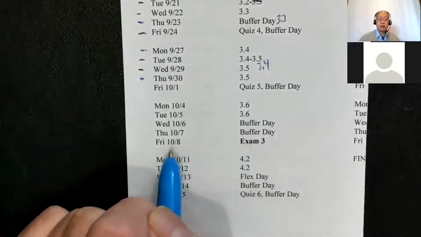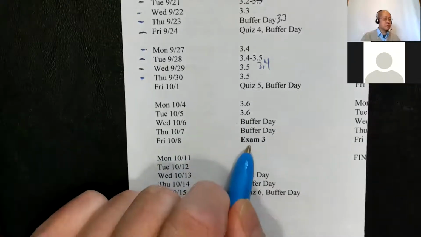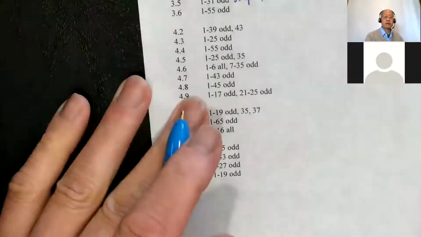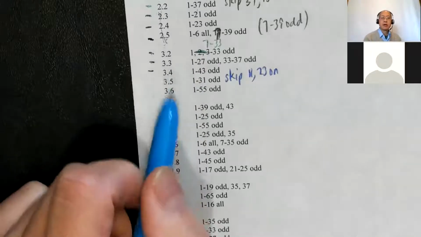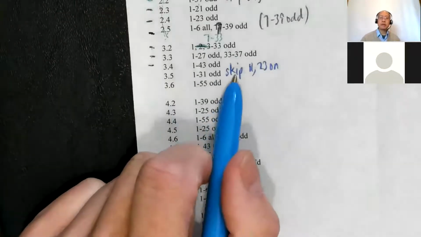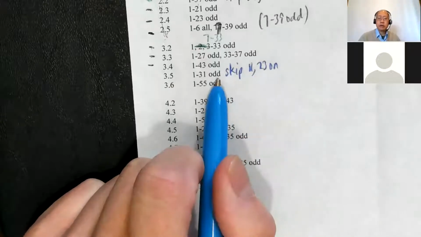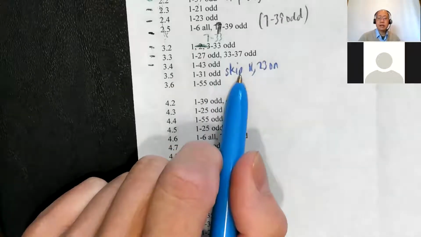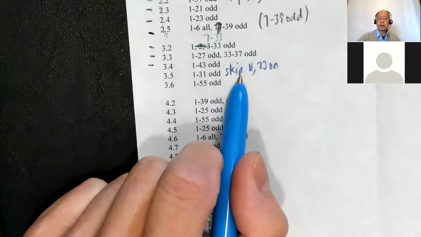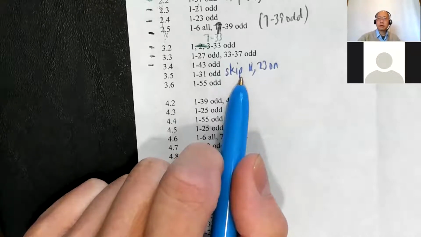So our next exam is Friday the 8th, exam 3. And it'll cover this material right up here. Okay, again, for 3.5, skip problem 11 and 23 on. So I'll try to show you how to do the problems up until 9 today. And hopefully that won't be too bad, but we'll see how it goes.